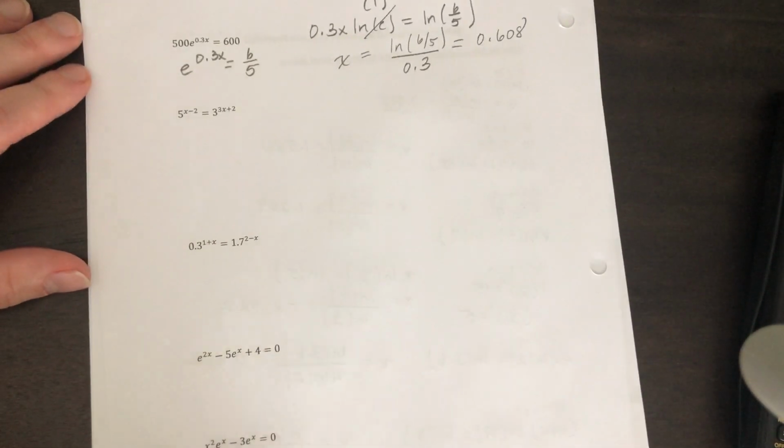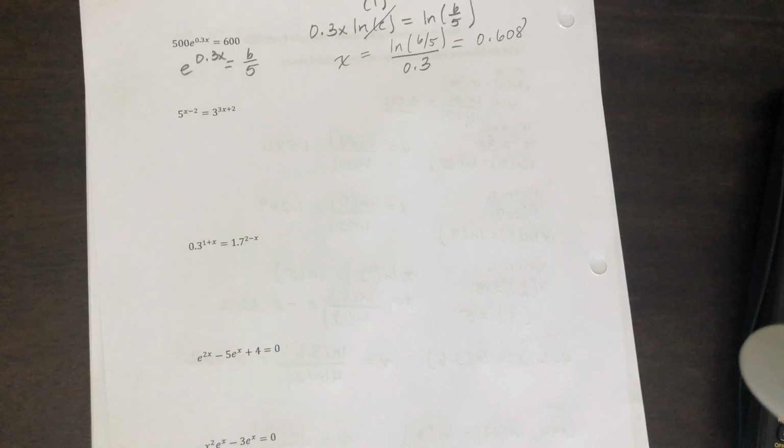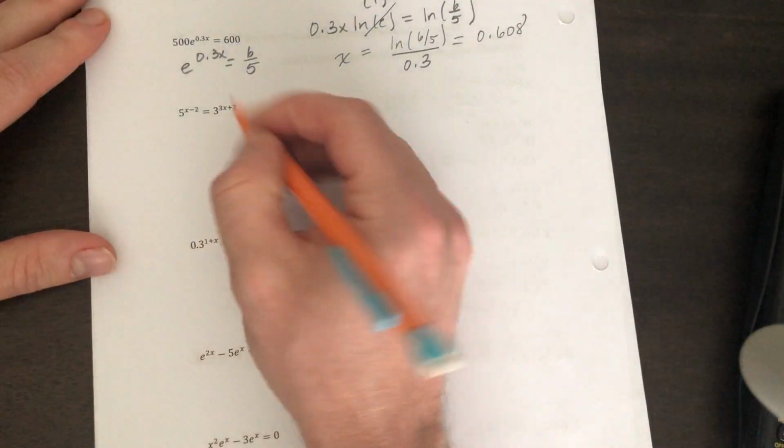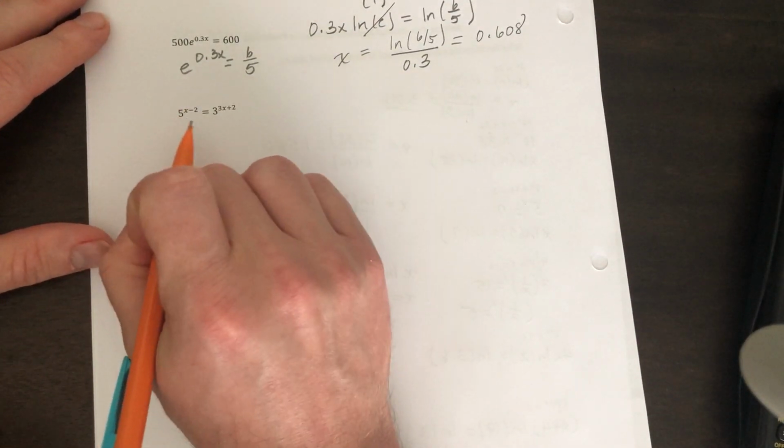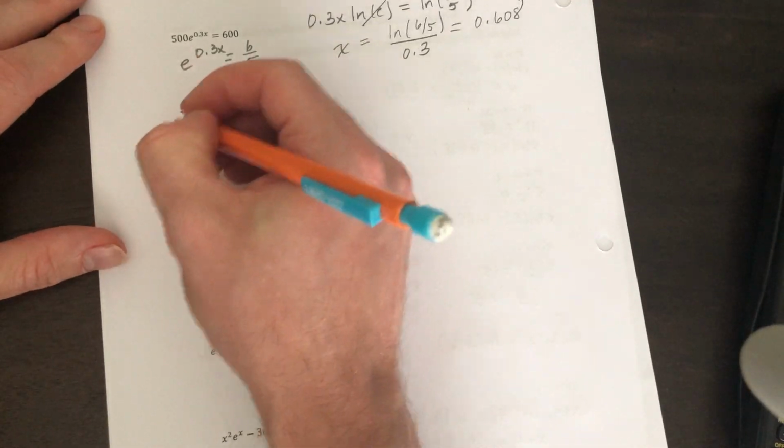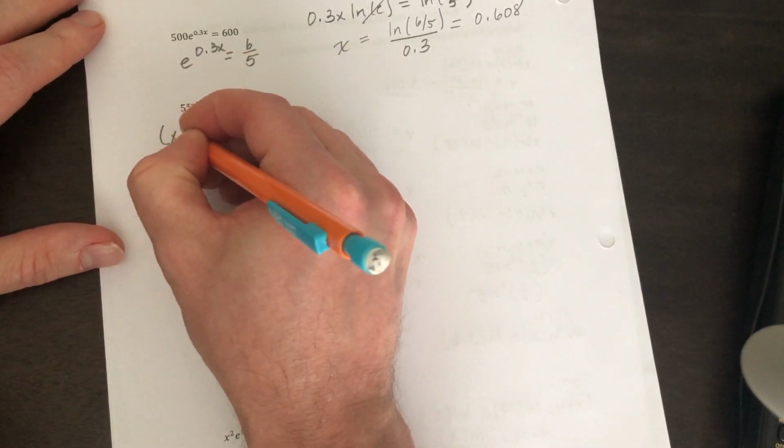Okay, now we're going to start getting a little bit more interesting here. So we have two exponentials going on, and they both have an x and plus or minus something else in the exponent. So our procedure is still the same. We're going to take the natural log of both sides, and we're going to bring the exponent in front.